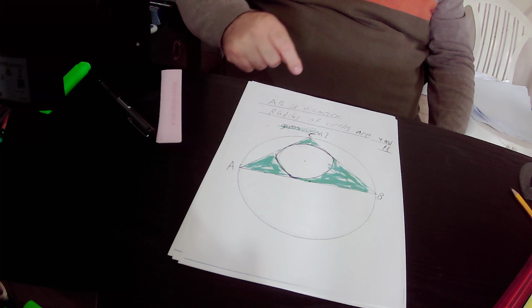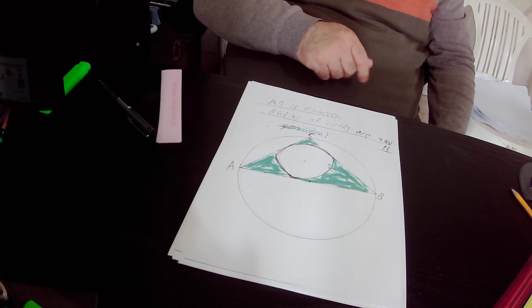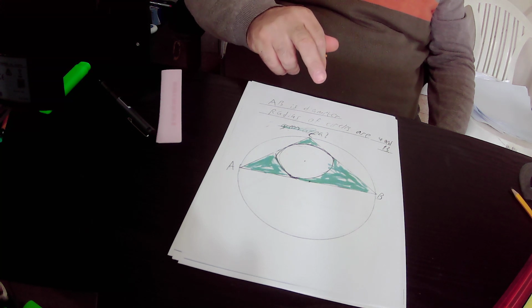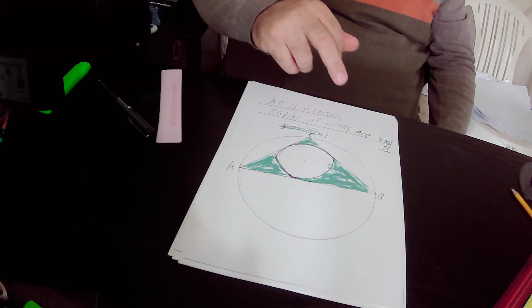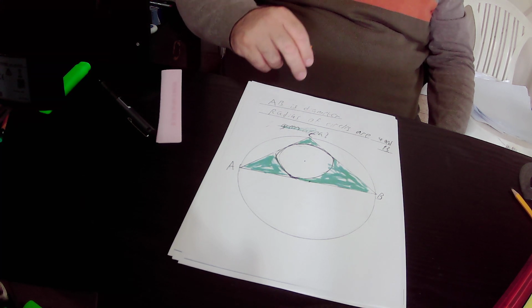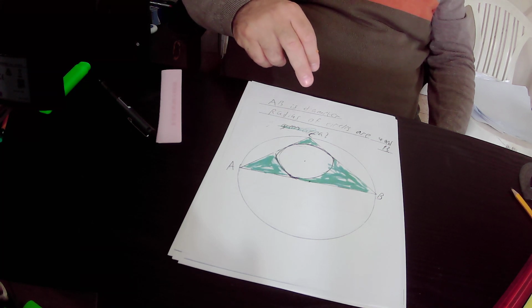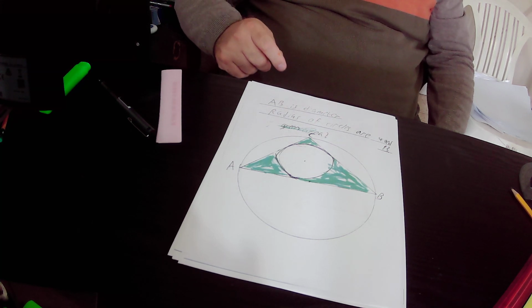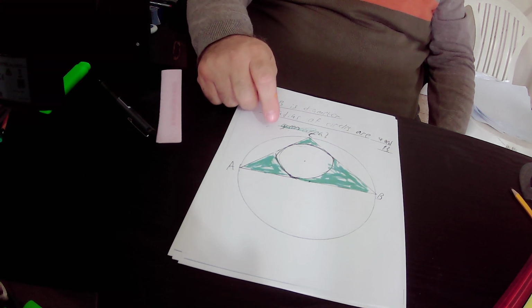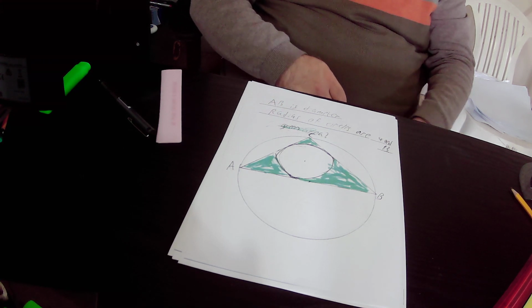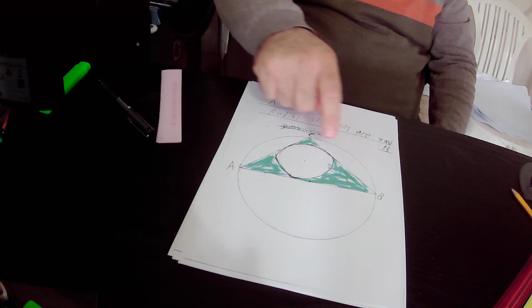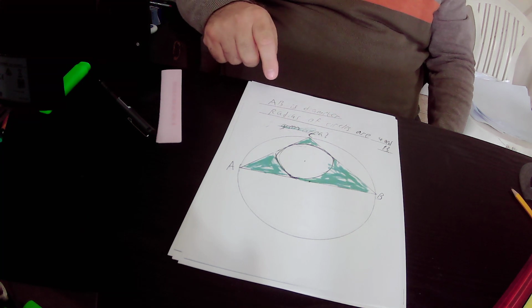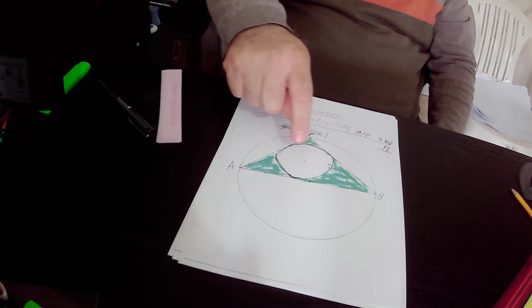to 13 units. The radius of the small circle equals 4 units. And we want to find out the area, the blue area. Okay, the radius of the big circle equals 13 units. The radius of the small circle equals 4 units. AB is the diameter of the big circle, and we want to find out the blue area.